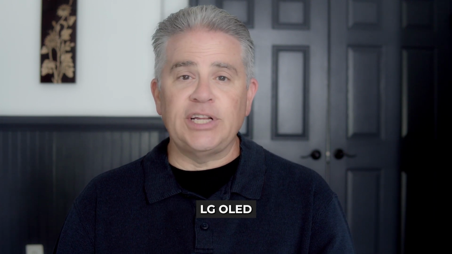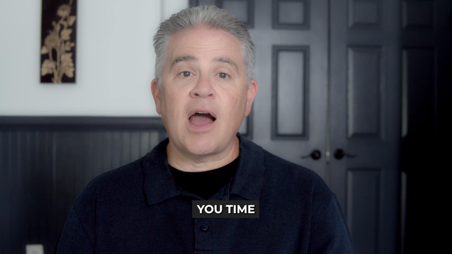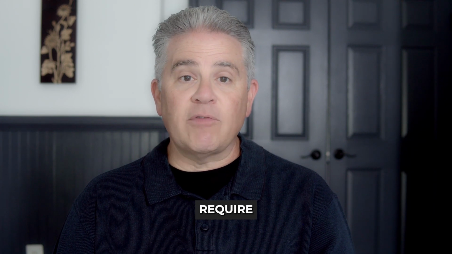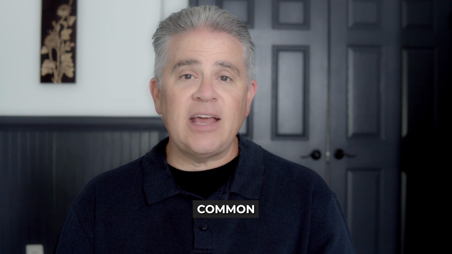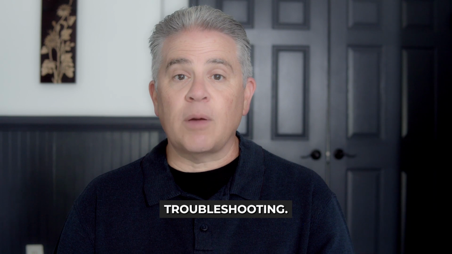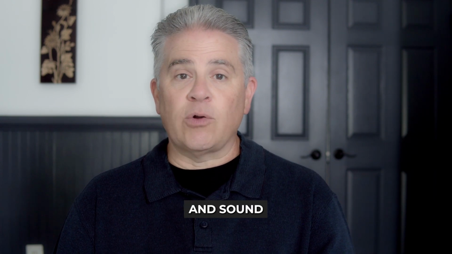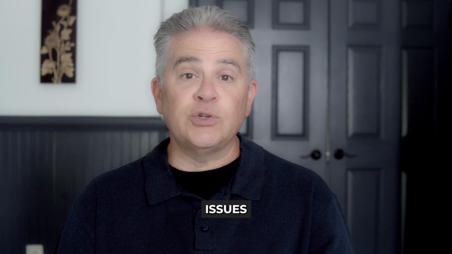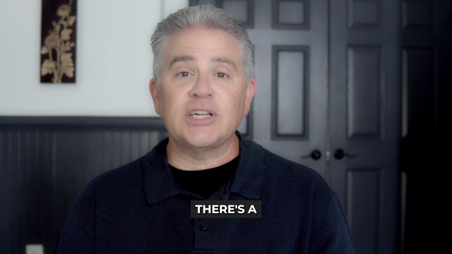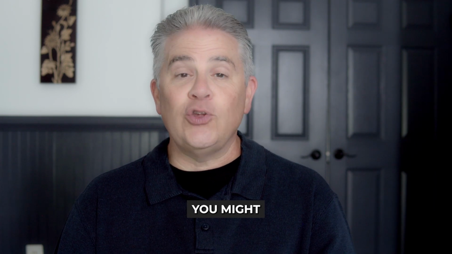Understanding how to fix LG OLED TV issues can save you time and money. While some problems may require professional assistance, many common issues can be resolved with a bit of troubleshooting using the steps outlined above. From optimizing picture and sound quality to resolving connectivity issues and addressing power concerns, there's a solution for most situations you might encounter.